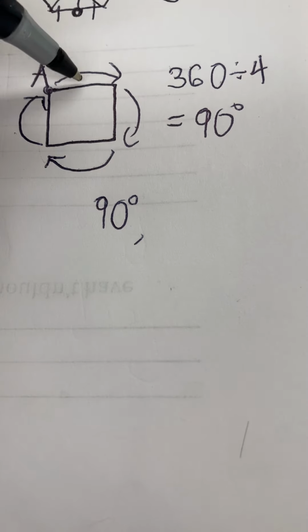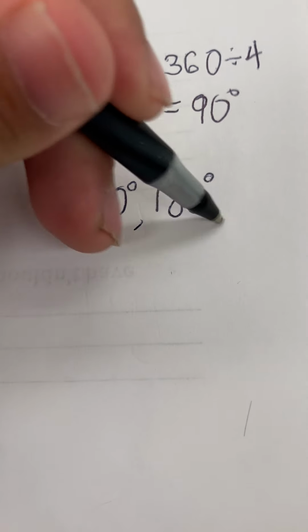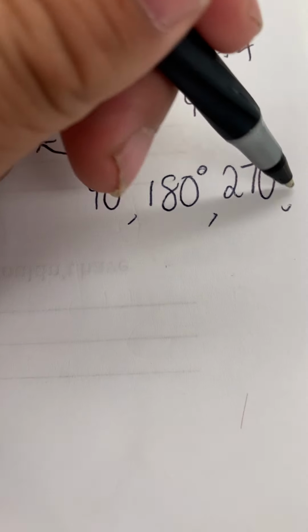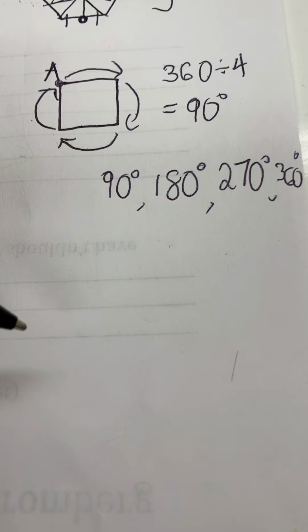This first one is 90. The second one is another 90. 90 plus 90 is 180. The third one, add 90 again, and I get 270. The fourth one, add 90 again, and I get back to 360. And this works for any regular shape.